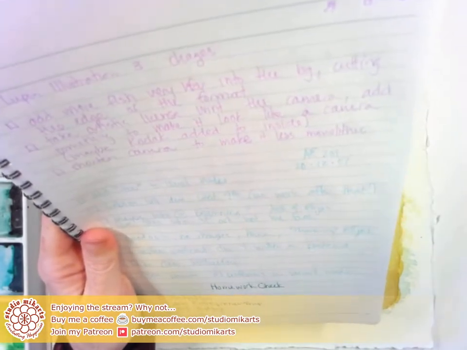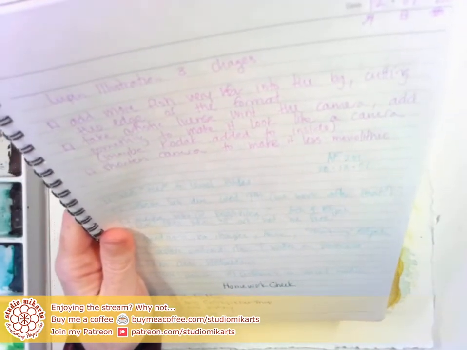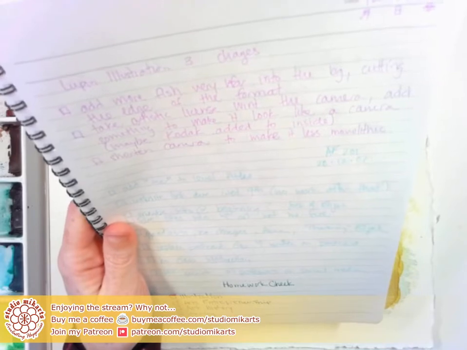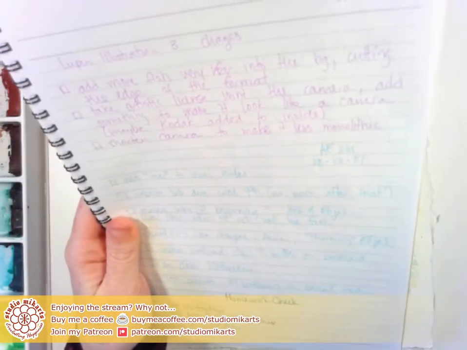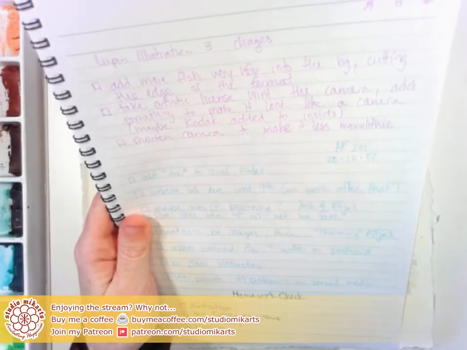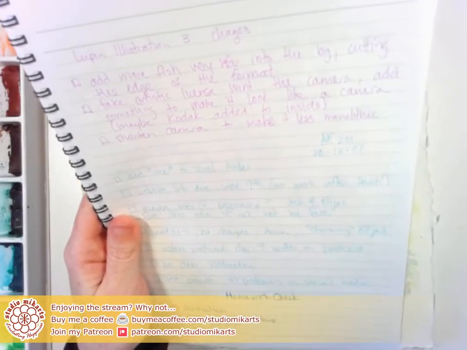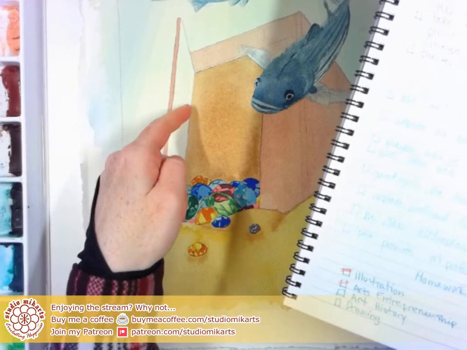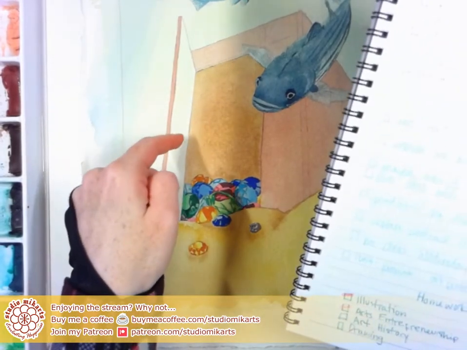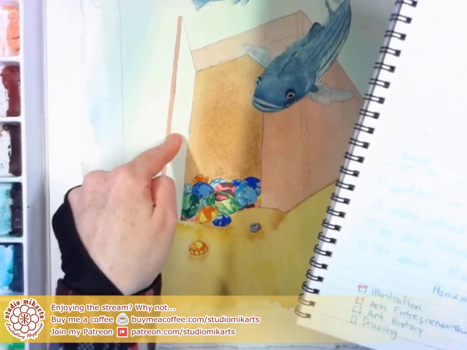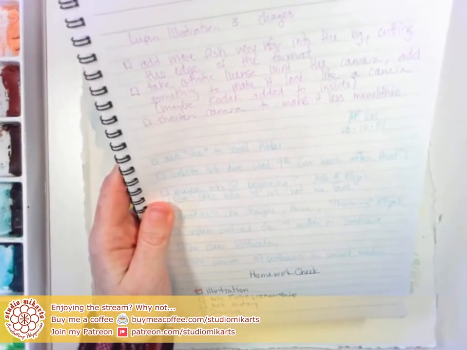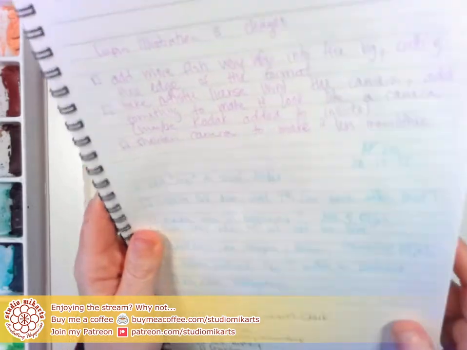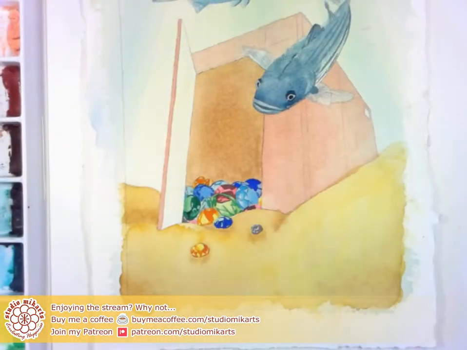Add more fish very far into the background, cutting the edge of the format. Oh, yeah. Okay, gotta do that. Add something to make it look like a camera. Oh yeah, so I was digitally gonna put Kodak in here because the actual camera in real life has this label inside the back door there. Shorten camera to make it less monolithic. Okay, that'll have to be done digitally. Okay, so adding the fish, that's what I needed to do.